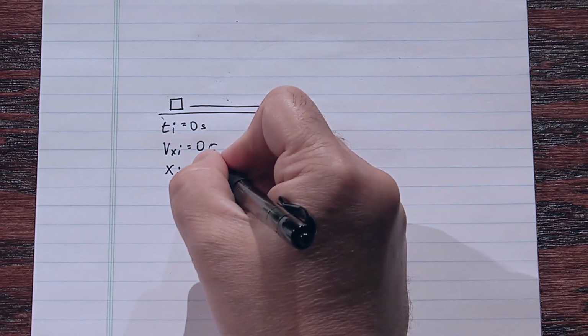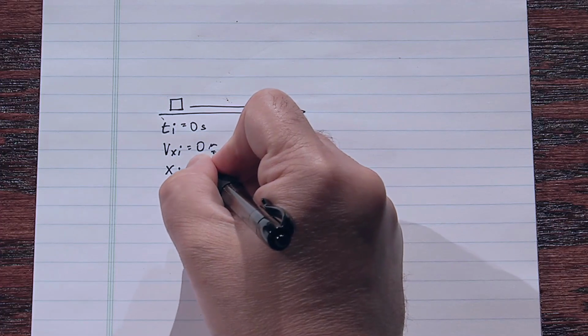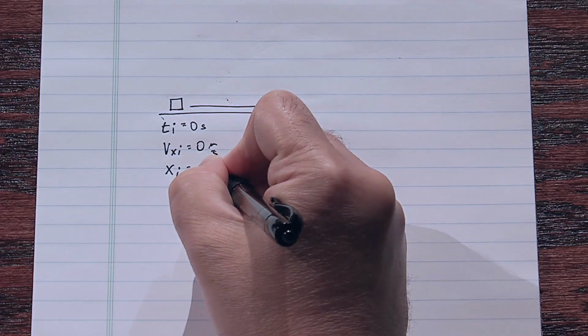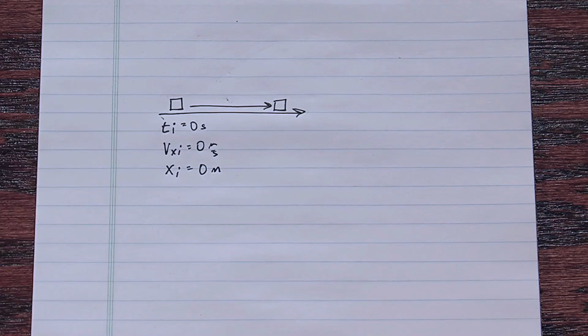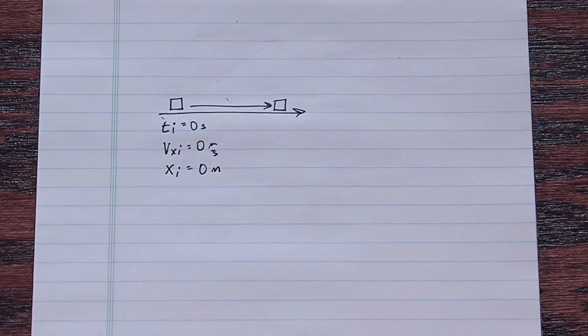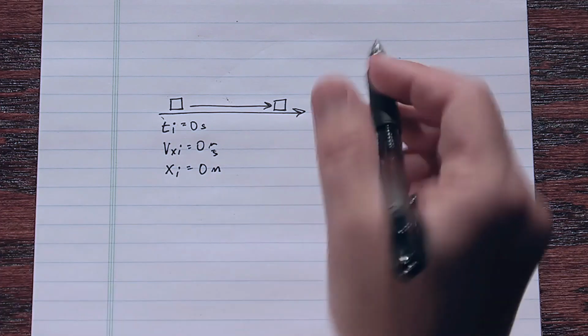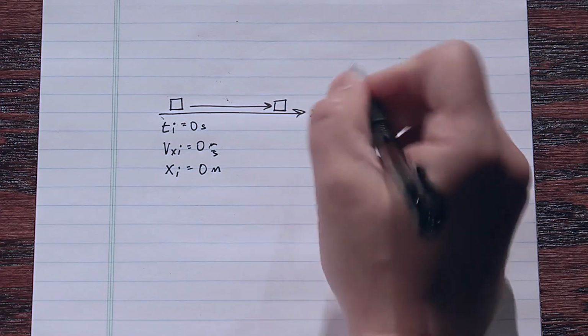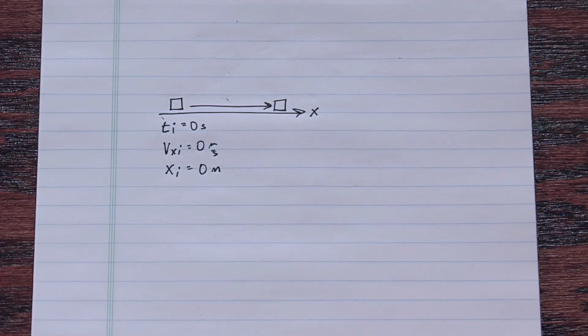We can choose where to start measuring from, and we can choose x initial to be 0 meters. We're free to choose where we start our stopwatch, and we're free to choose where we measure distance from, where the origin of our x-axis is, unless we're told something specific.